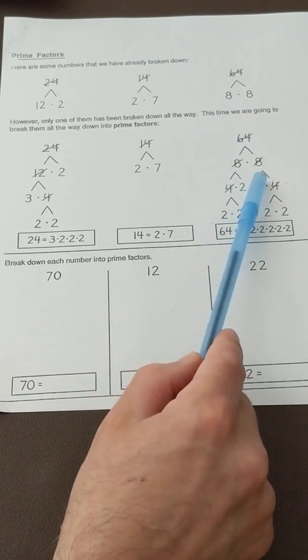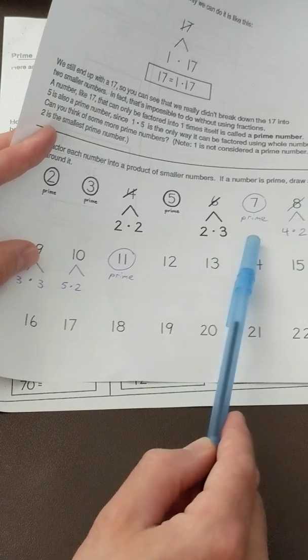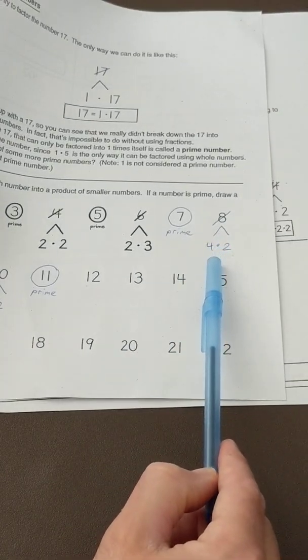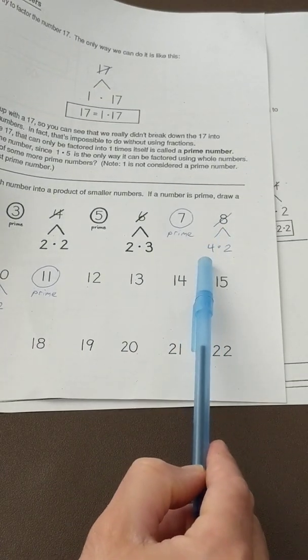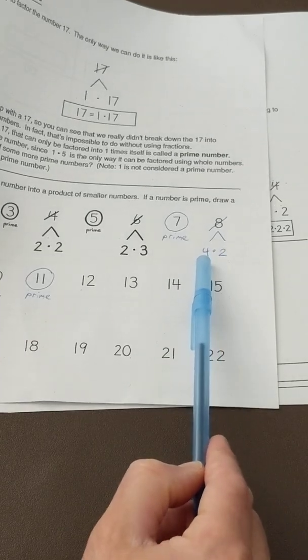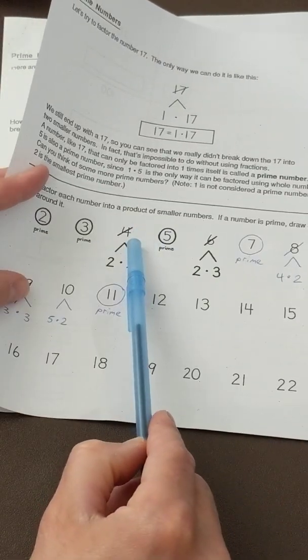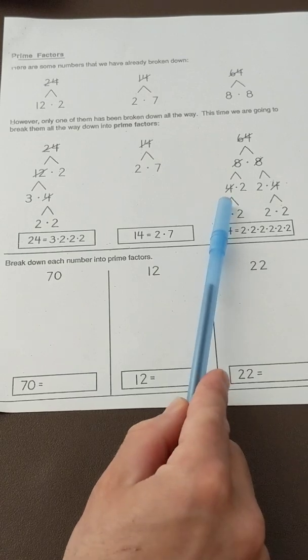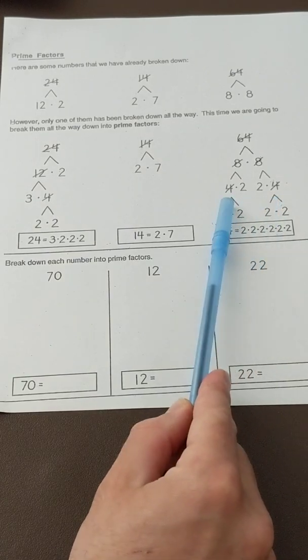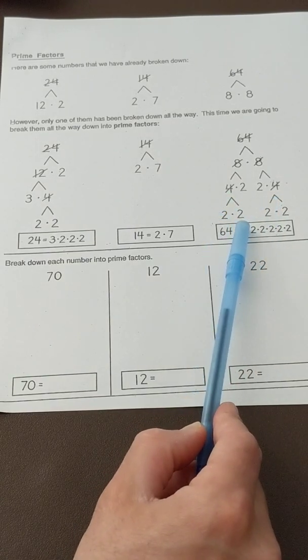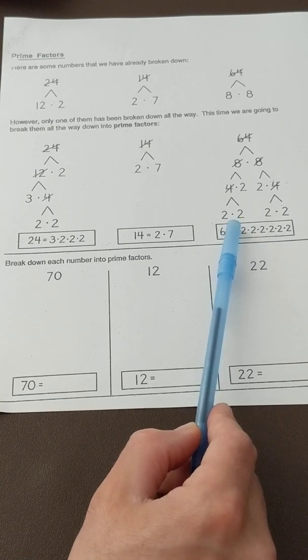So 8 is not a prime factor. Just like we did here, it can be made with 4 times 2, and 4 is also not a prime factor. So they break down the 4 two different times using 2 times 2. So we have quite a bit of 2's here.